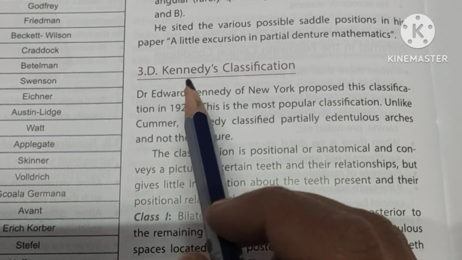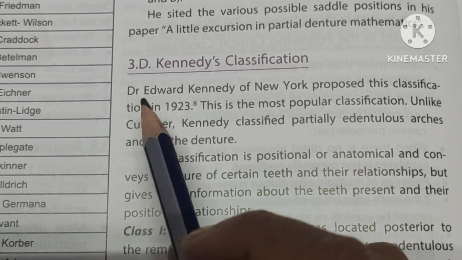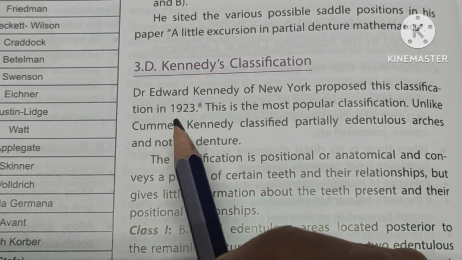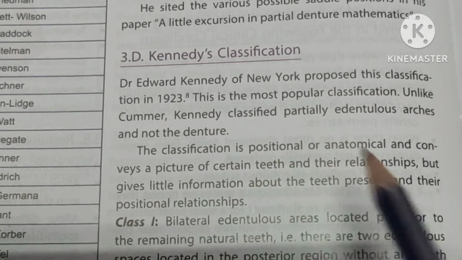Hello everyone, today we'll be studying Kennedy's classification. Dr. Edward Kennedy of New York proposed this classification in the year 1923. This is the most popular classification.